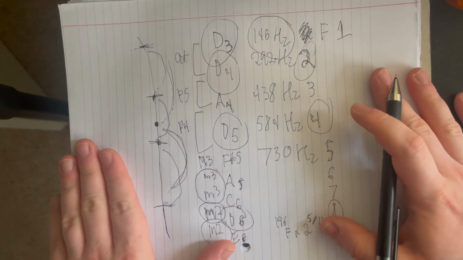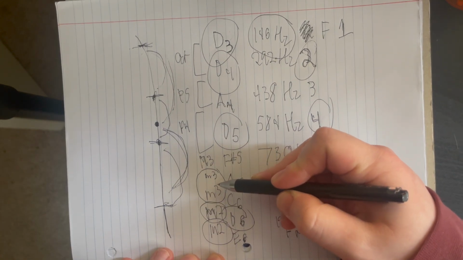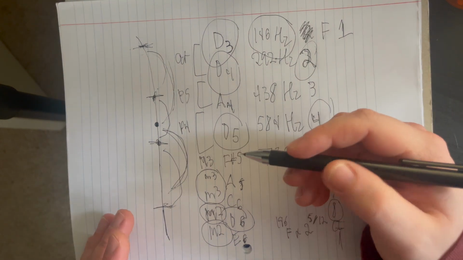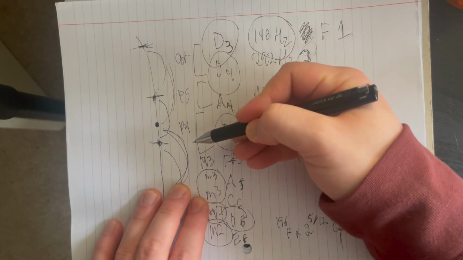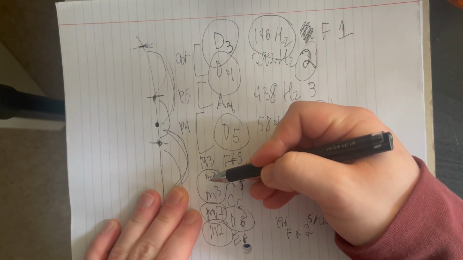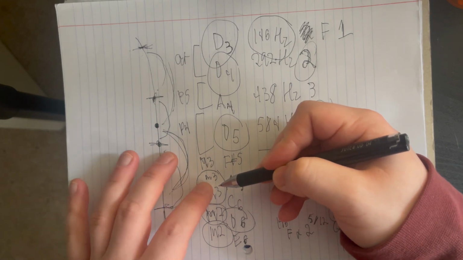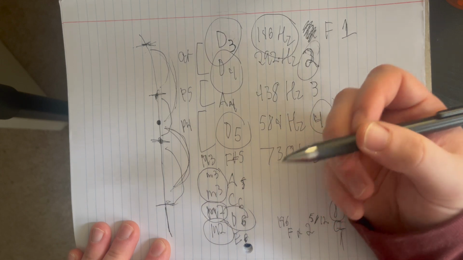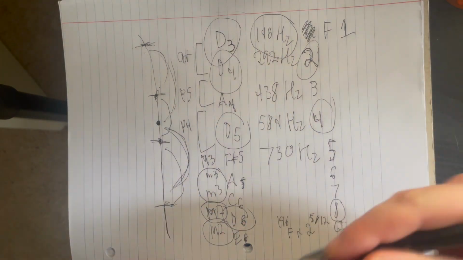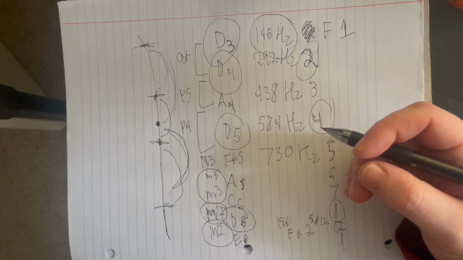It's more complicated than this. But that realization was so big for me that, oh my God, it's going down in intervals, which means that these two intervals can't be equivalent. And these two intervals also can't be equivalent. But in equal temperament, they are. It's crazy.